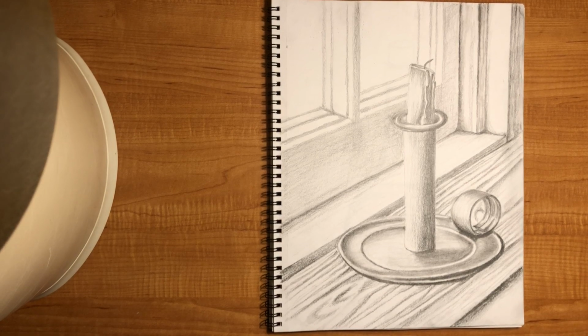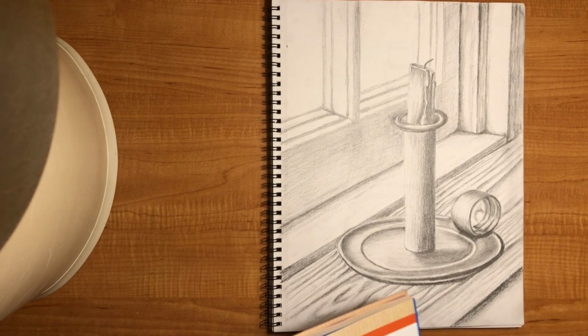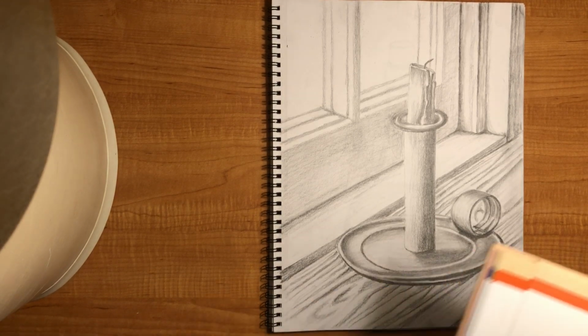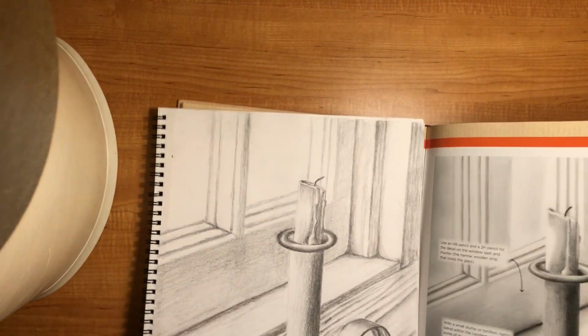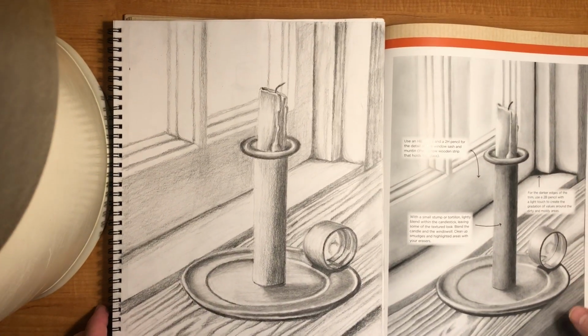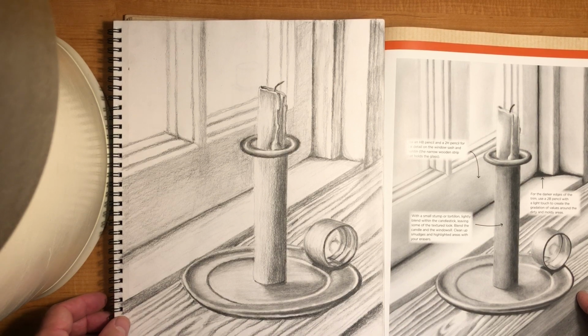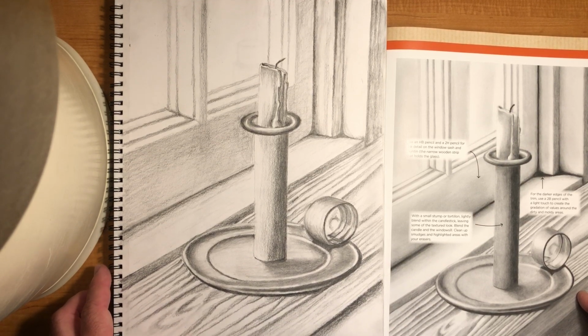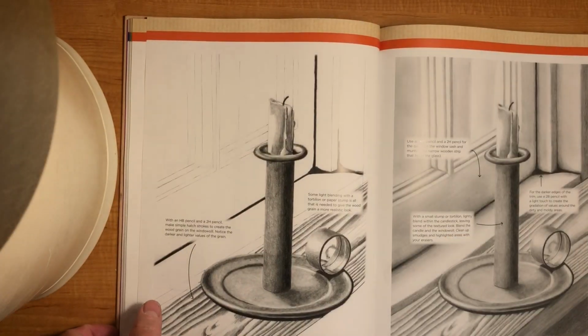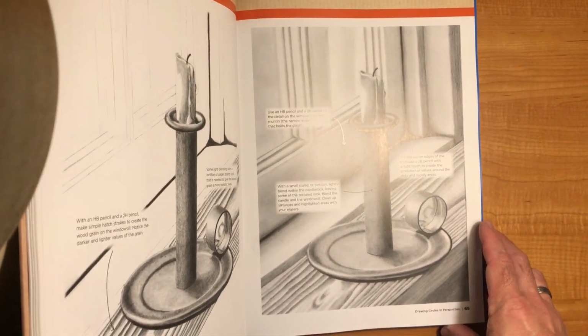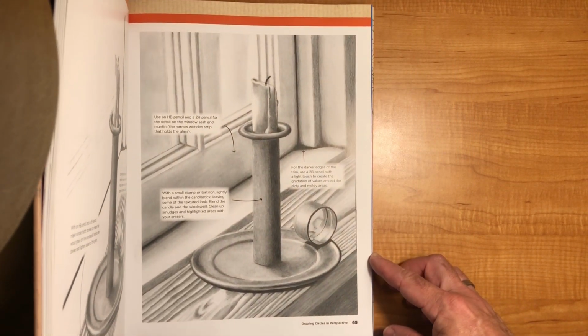And I'm going to show you the reference drawing again, so you can look at both. Here it is. Just put this in the center so you can see the reference.